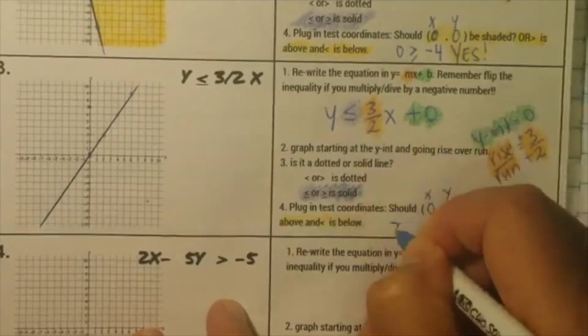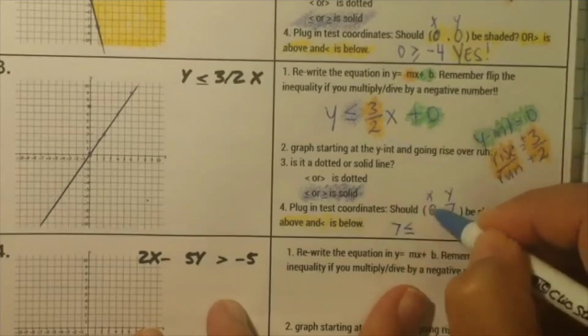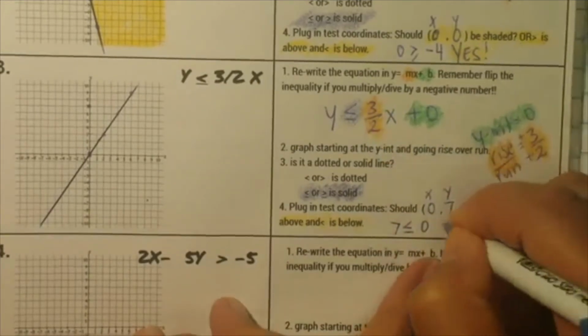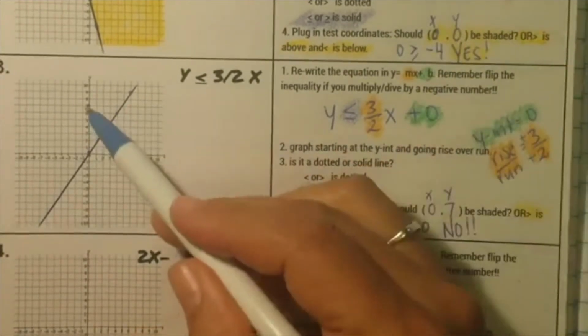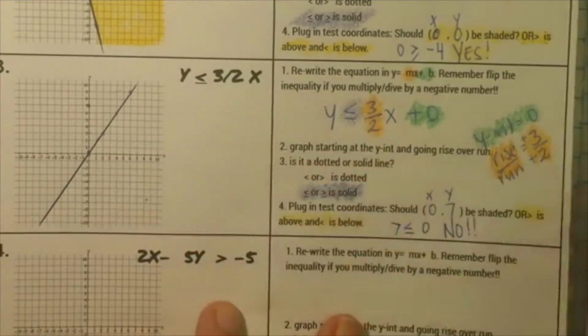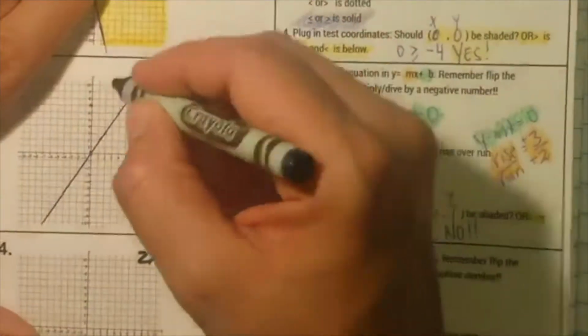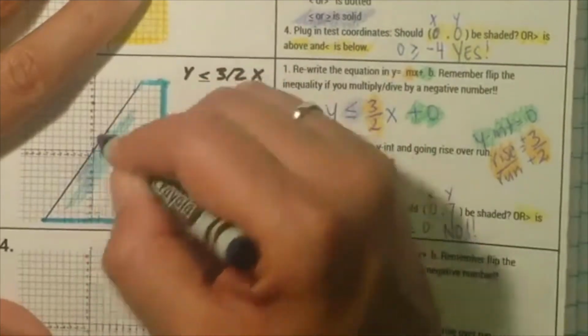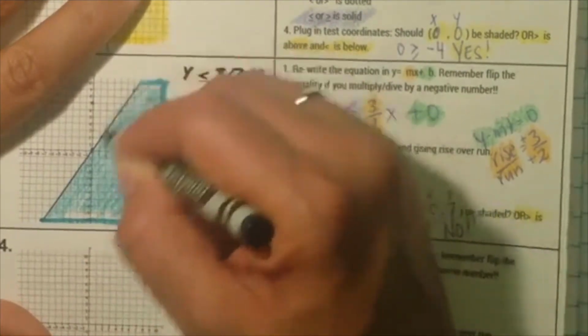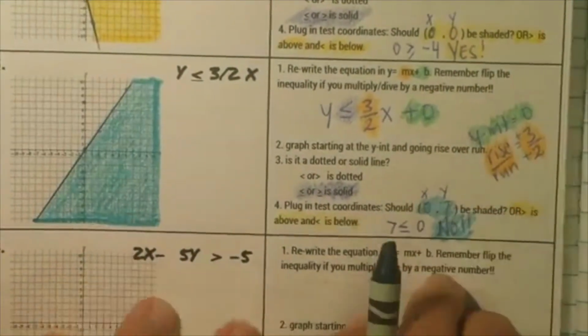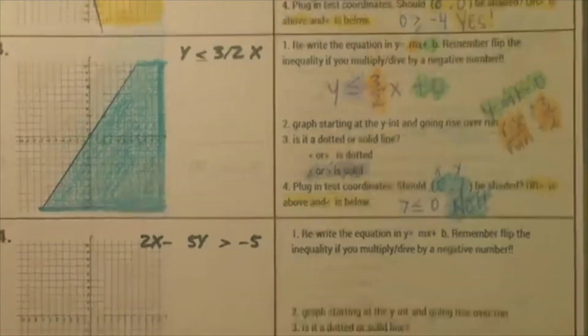So y is 7, so 7 is less than or equal to anything times 0 is 0, so 0 plus 0. So is 7 less than 0? No. So that means I do not shade that point that I picked on the left. I don't shade it, which means I shade the other side of it. And again, you can check any point you want, okay? And then you ask yourself, should that point be shaded?